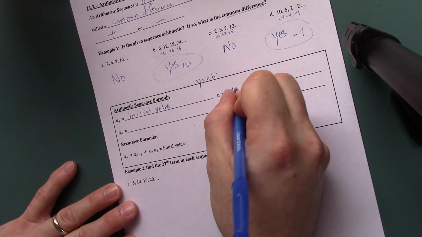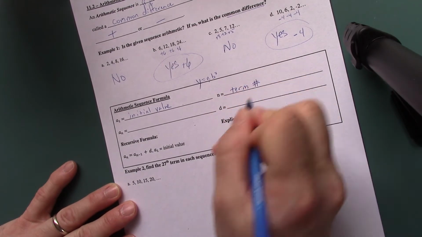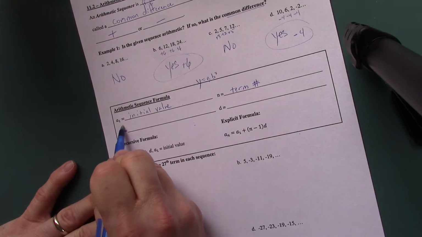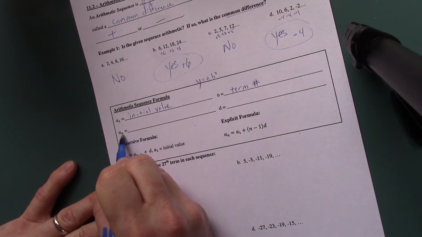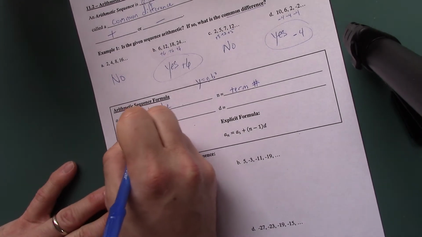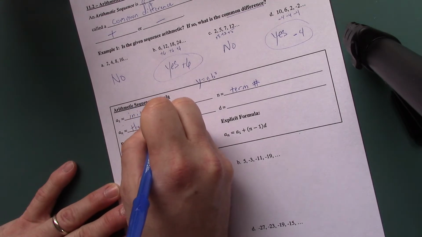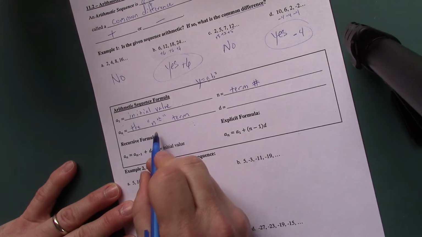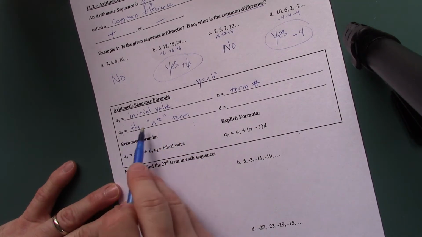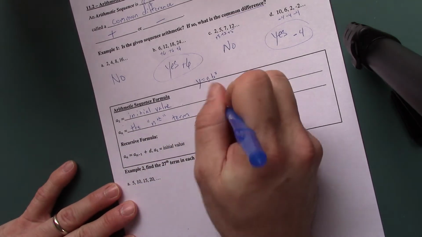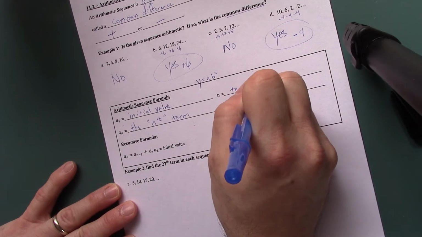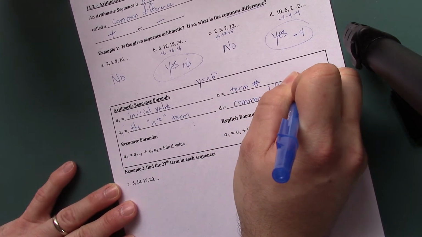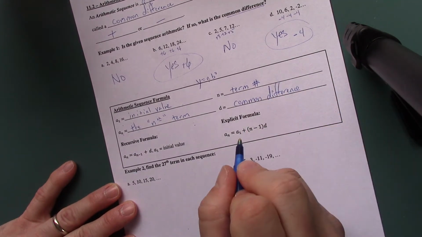N is the term number, okay? A sub n, so we've seen a to the nth power. When it's down here, it's called sub. So a sub n is the quote-unquote nth term, like the third term, the fourth term, and so on. If this was a sub 4, it'd be the fourth term, and so on. And d is our common difference. Okay, so whatever it goes up or down by.